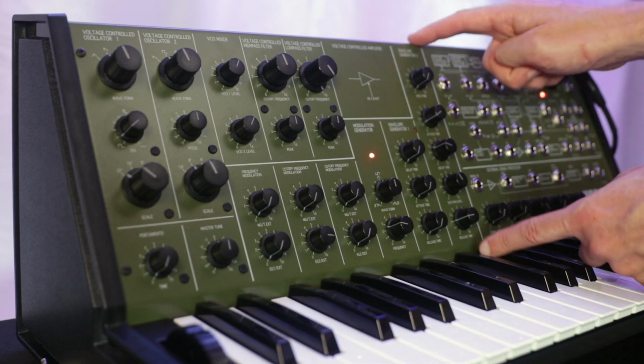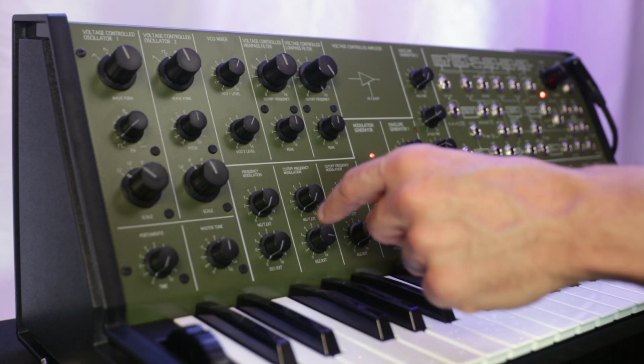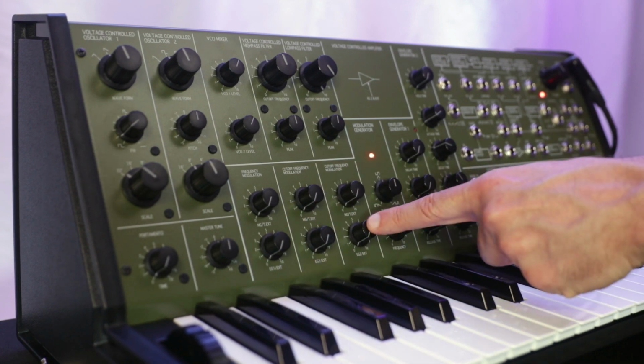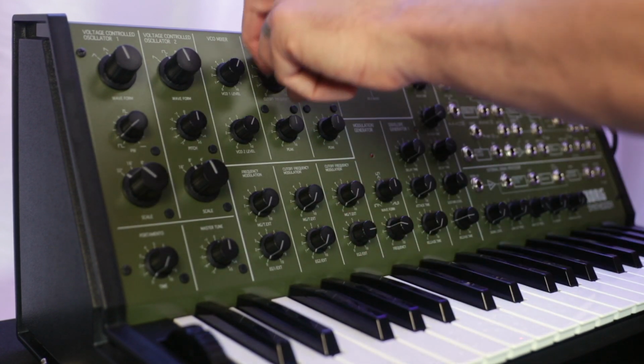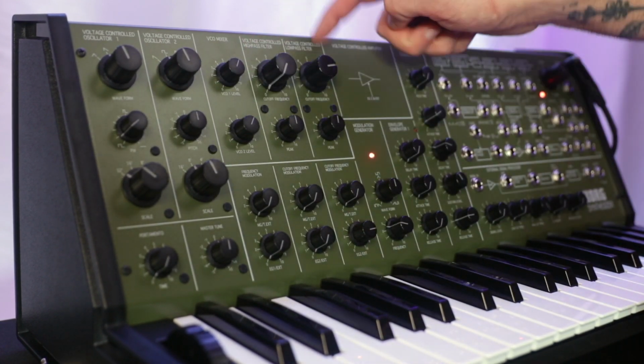So we make our settings in envelope generator 2, but then we use this knob at the bottom to control how much it influences the filter. So let's do the same thing with the low pass filter.